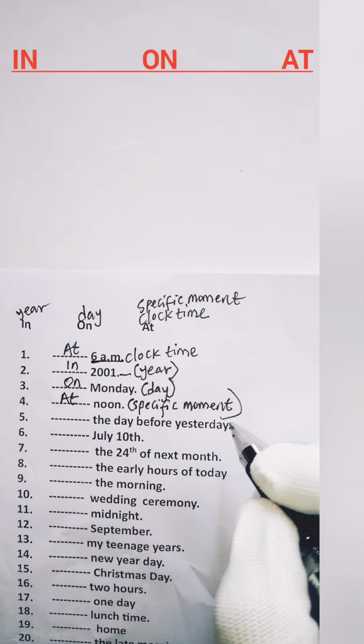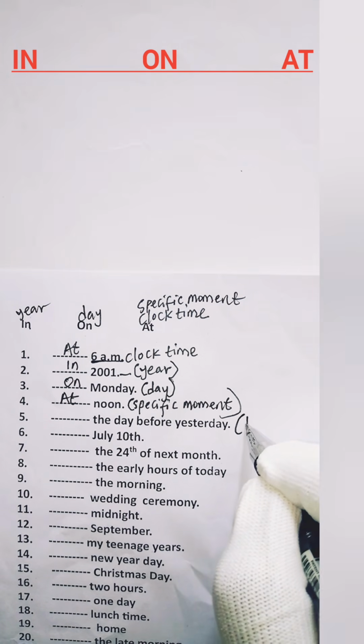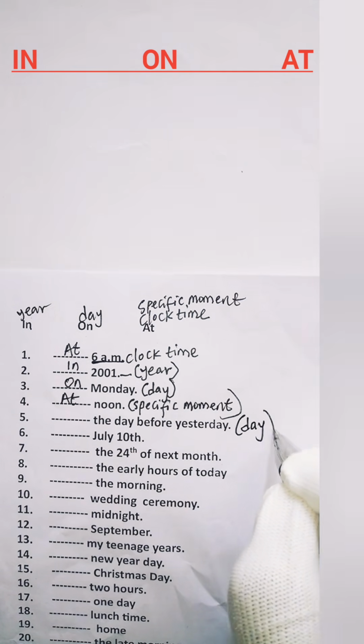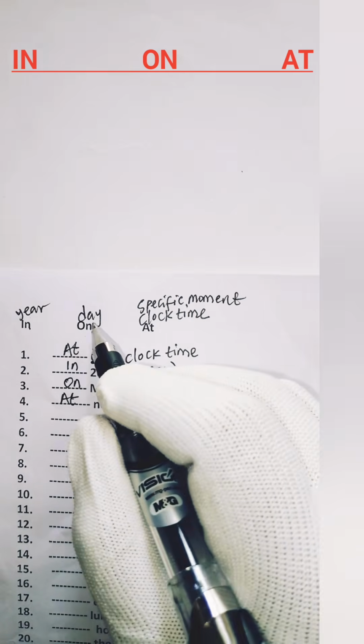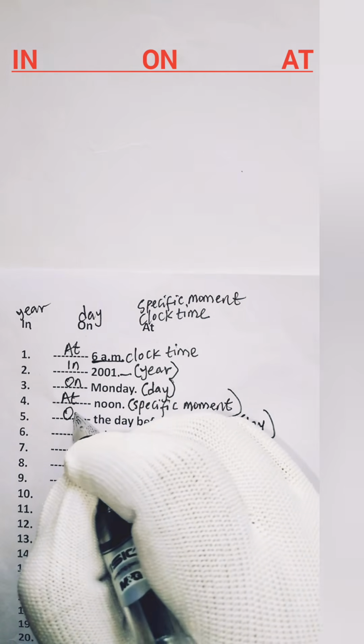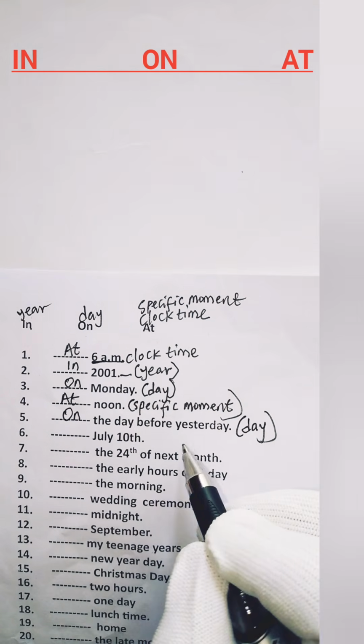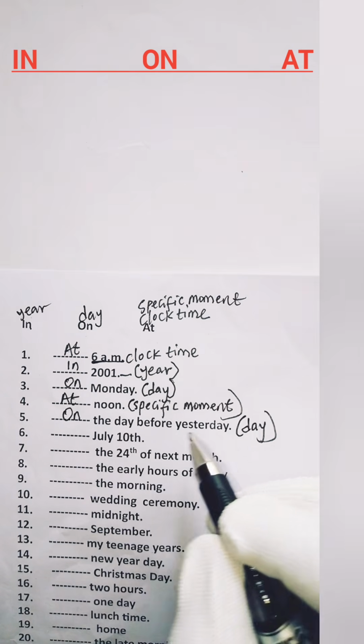5. Blank the day before yesterday. The day before yesterday refers to a particular day. So for a day, we use on. On the day before yesterday.